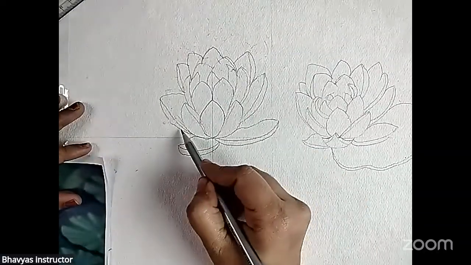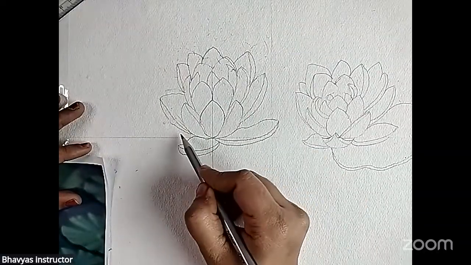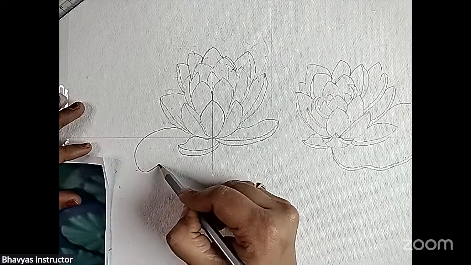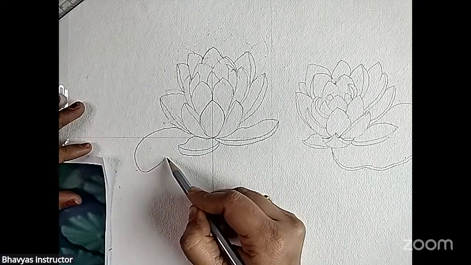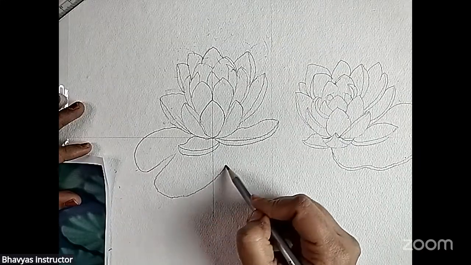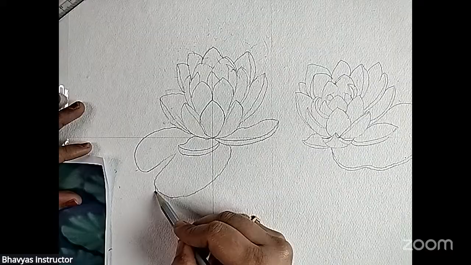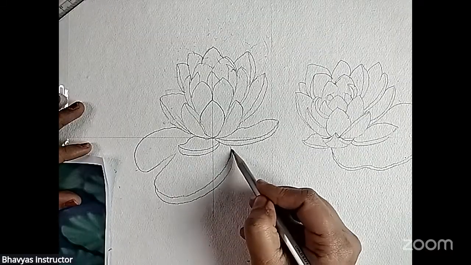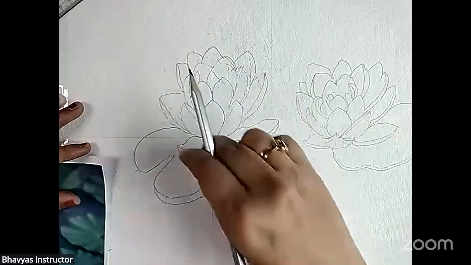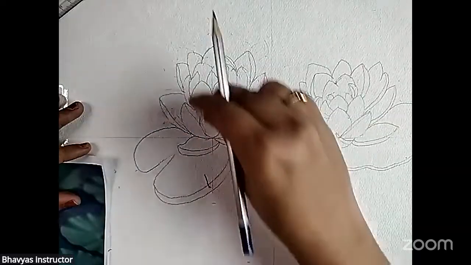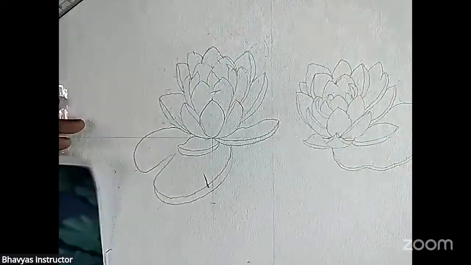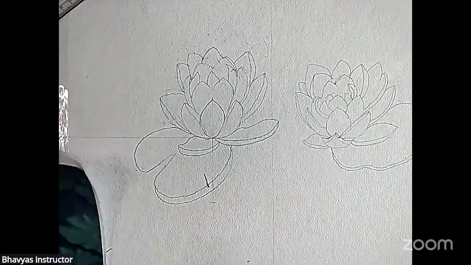Okay. Now on this side, just draw a leaf. After drawing this leaf, you just erase the vertical line and horizontal line. Okay. Erase like this.